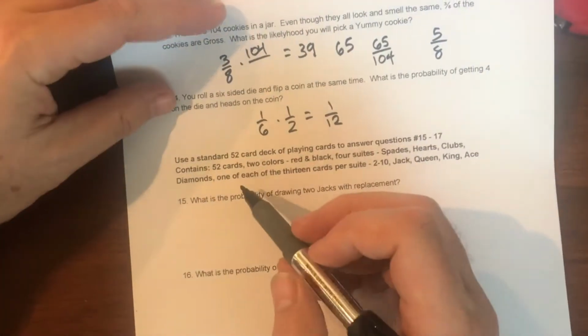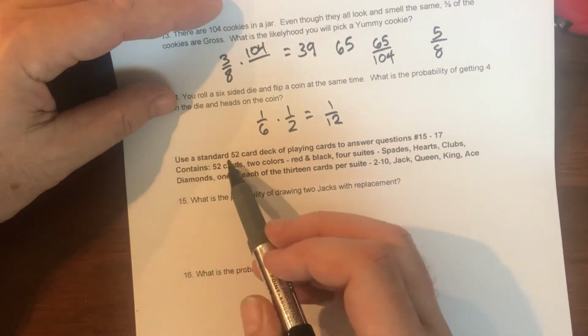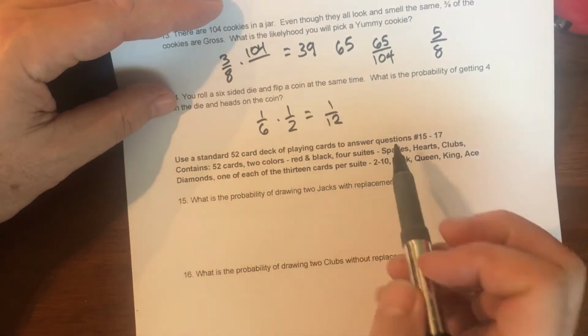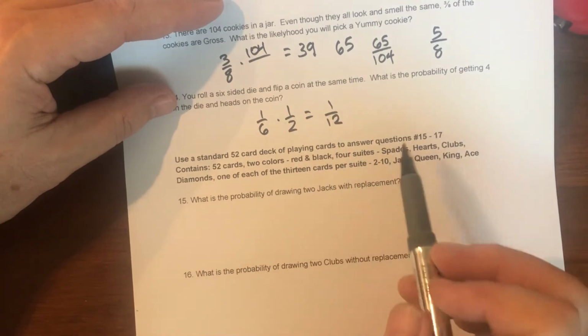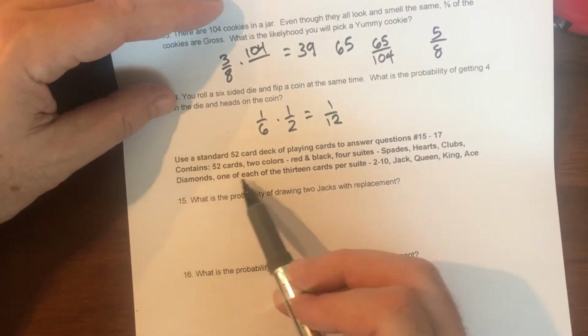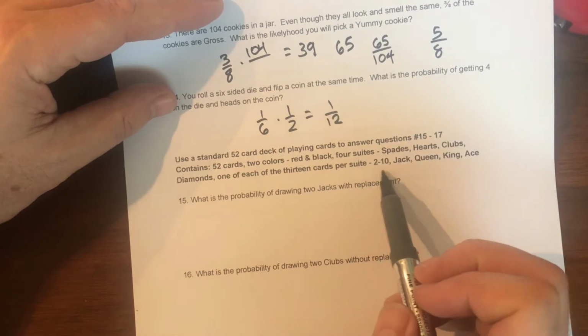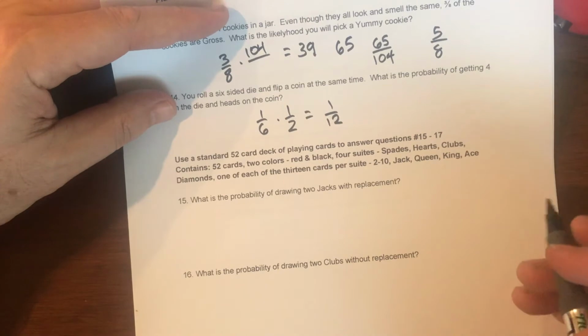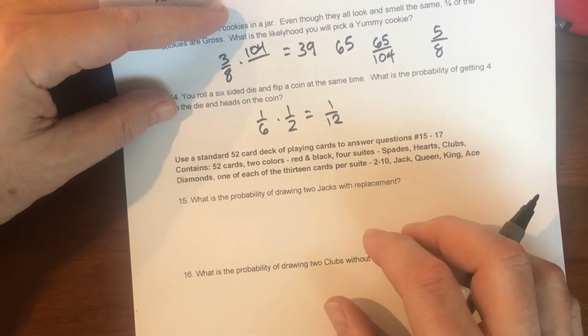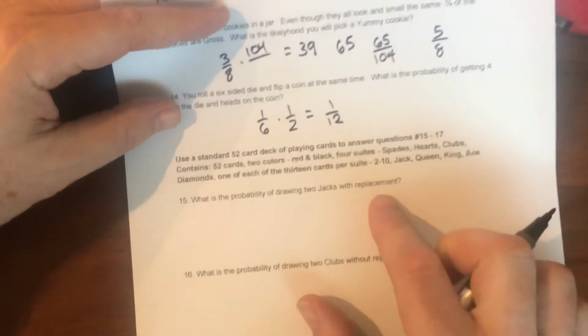Number 15 and 16 and 17, you're going to use a 52 card deck of playing cards to answer the question. 52 cards, 2 colors, red and black, 4 suits, spades, hearts, clubs, and diamonds, 1 of each of the 13 cards per suit, 2 through 10, jack, queen, king, and ace. Okay, what's the probability of drawing 2 jacks with replacement?